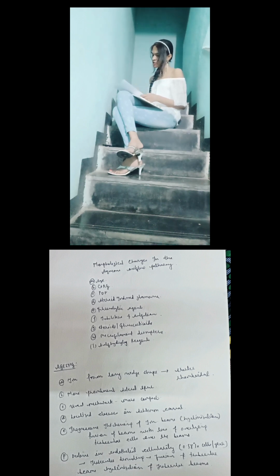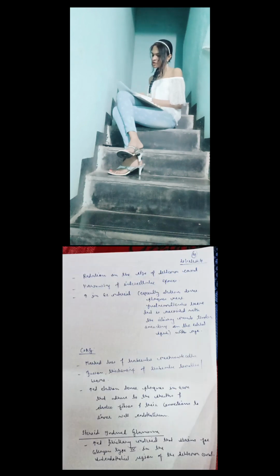In chronic open-angle glaucoma, there is marked loss of trabecular meshwork cells, fusion and thickening of trabecular lamellae, that is trabecular beams, and increased electron-dense plaques in the extracellular matrix that adhere to the sheets of elastic fibers and their connections to the inner wall of endothelium. In steroid-induced glaucoma, what happens?